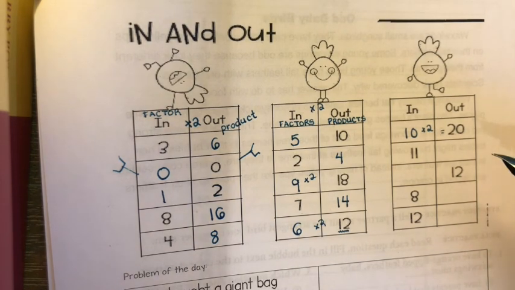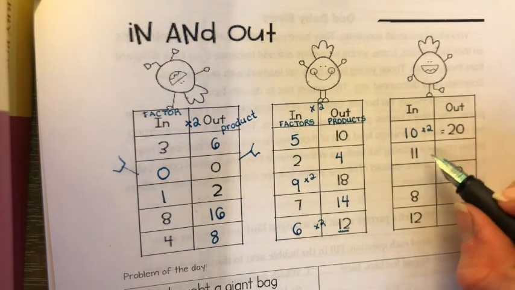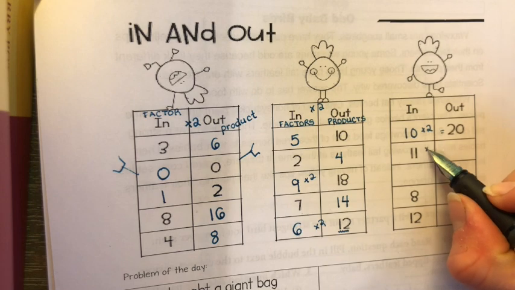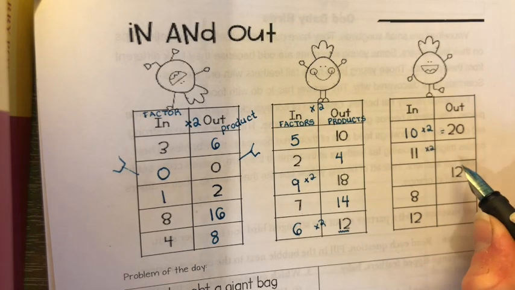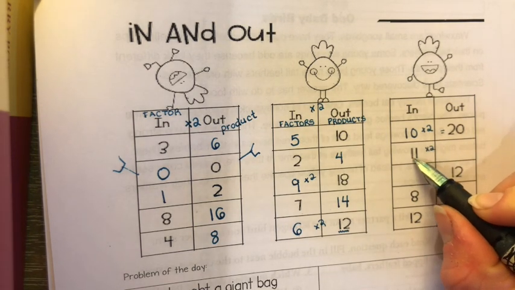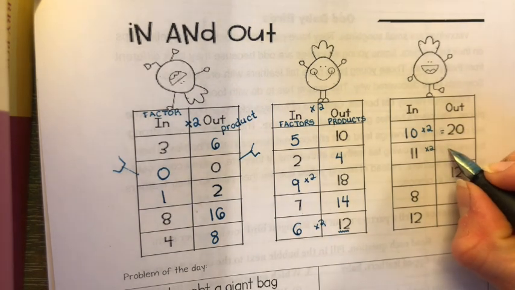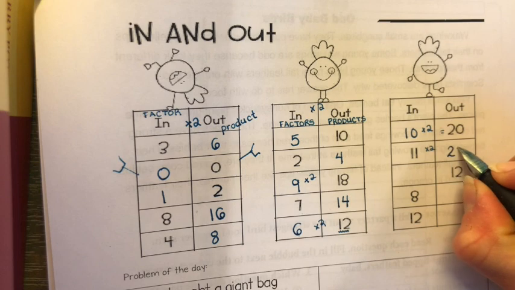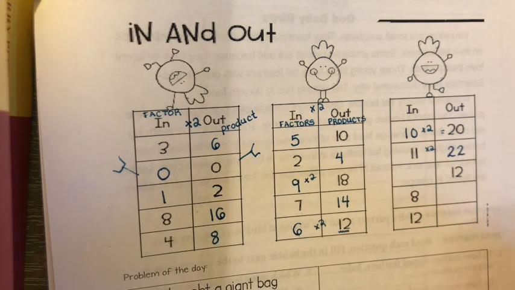All right, let's move on to this one, 11. What if we double 11? So to double 11, 11 times 2, we want doubled 11, 2 groups of 11. So 10 doubled is 20, and 1 doubled is 2. So double 11, 11 plus 11, 11 times 2, all mean the same thing. They're going to get me 22.